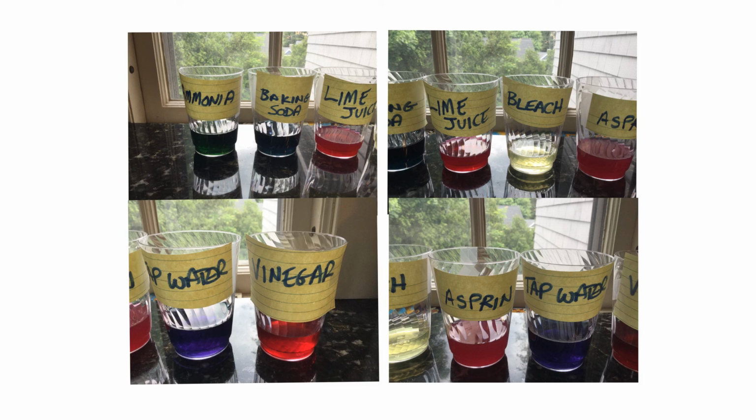So there's each one of them. There should be a picture of each one that you can see here. So let's just make sure we have them all. Ammonia, baking soda, lime juice, bleach. There's a picture of aspirin here. Aspirin's over here. Tap water, vinegar, tap water. So there should be 7 things. 1, 2, 3, 4, 5, 6, 7. And there they all are.